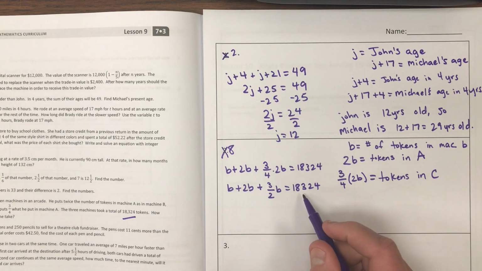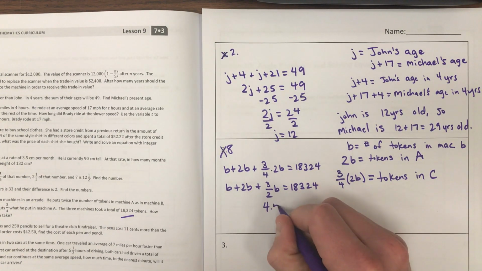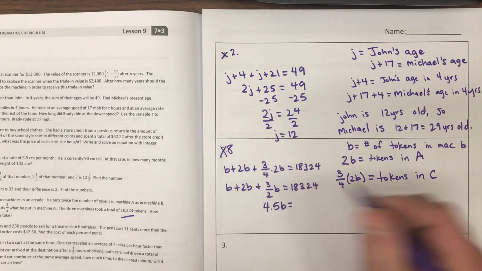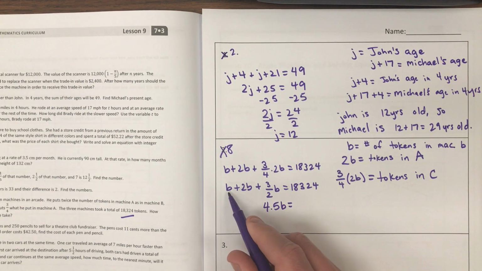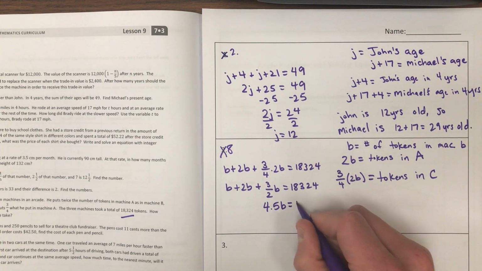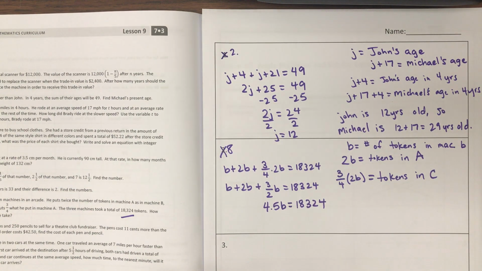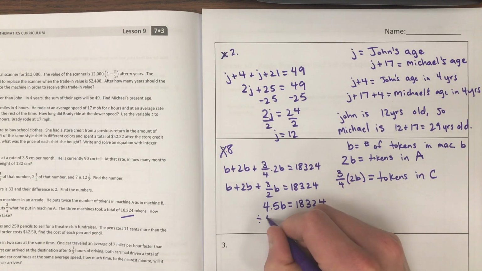I'm probably going to use a calculator to do this final division, so I'm going to write it in terms of a decimal. 4.5 B, I can make sure I did that right. 1B, 2B, that's 3B, plus 1.5. Yeah, 4.5 B equals 18,324. And so I'm going to divide both sides of this by 4.5.